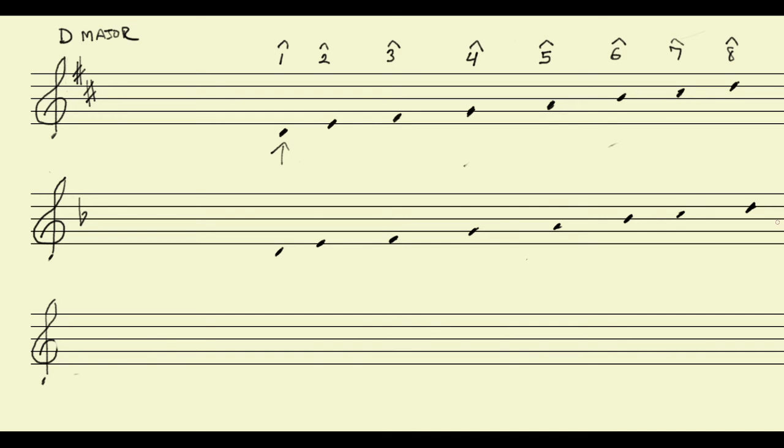But notice the implication of this. This means, notice every single note that I've written here, every single line and space is exactly the same. I have the D line filled in, the E line filled in, the F space, the G line, the A space, the B line, and so forth.